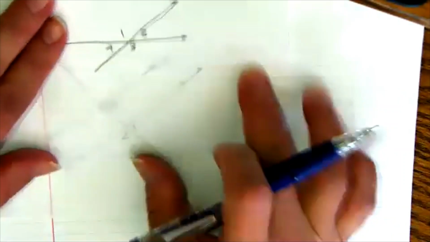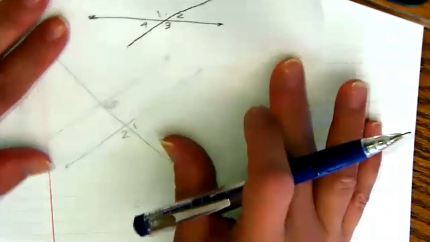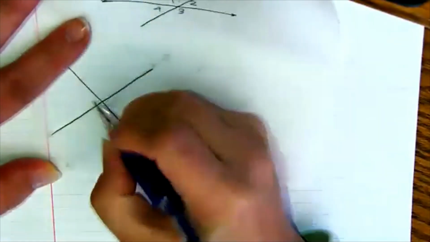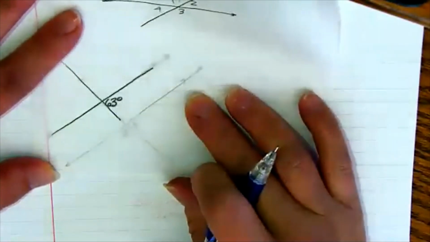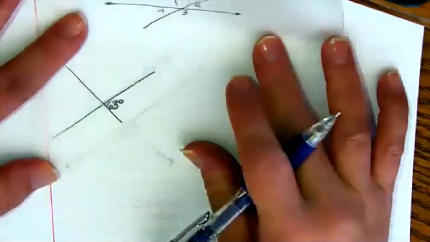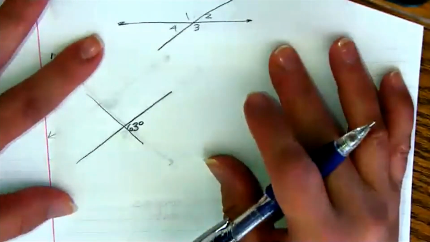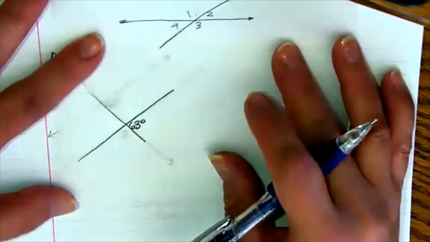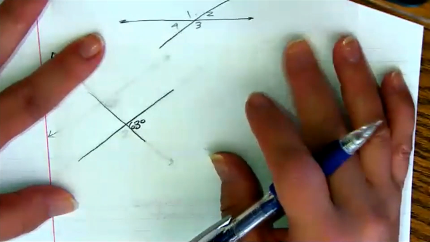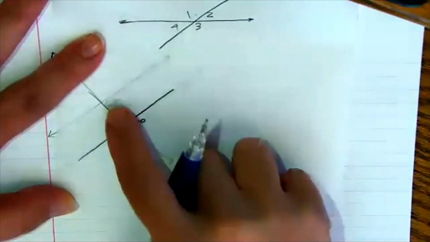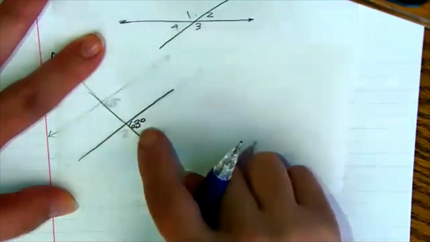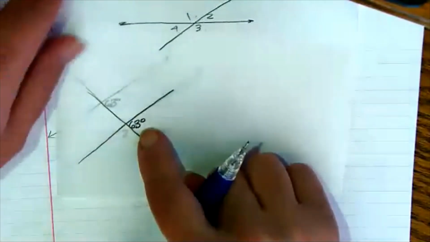Well, let's take a look. I have this, and this is 63 degrees, right? If I slide this parallel line on top of this parallel line, holy smokes, look at that. 63 degrees here, 63 degrees here.